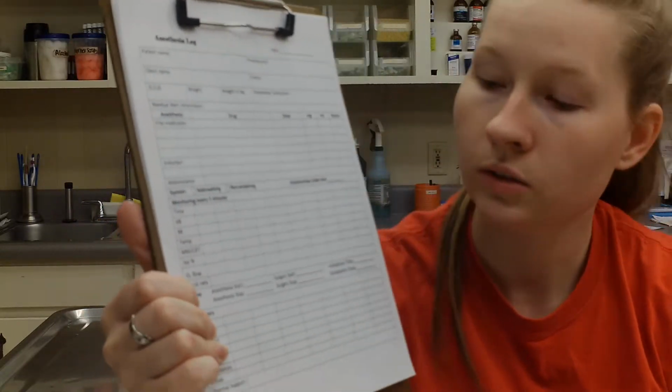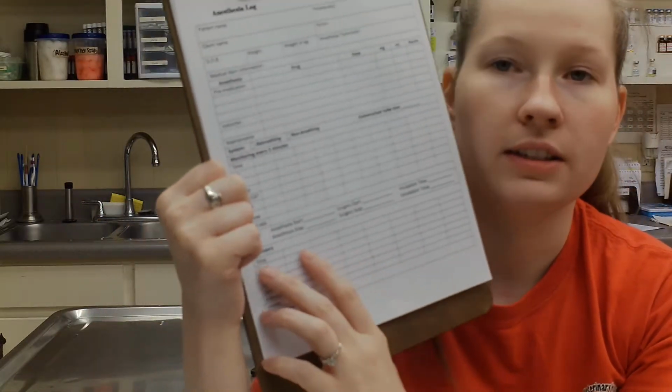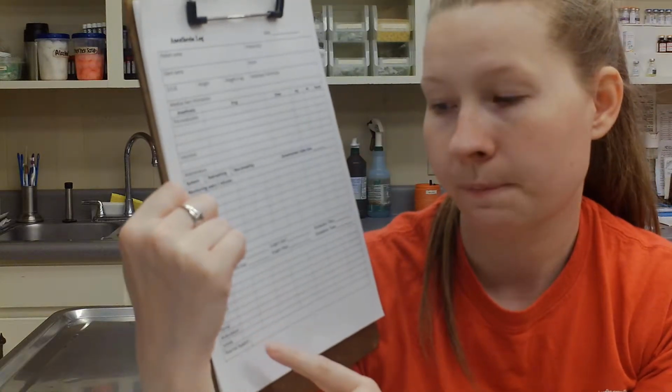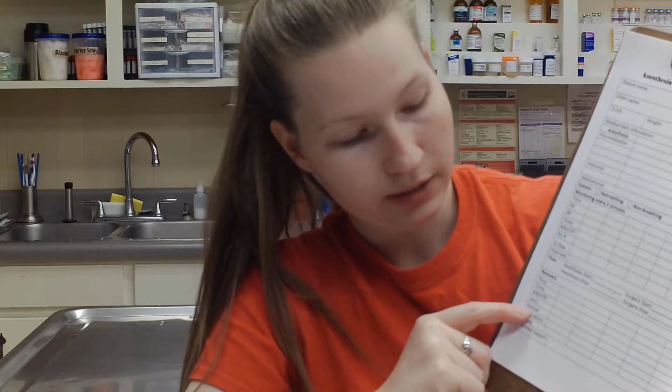So like I said, we keep track of the patient's temperature as they're recovering from surgery, and check their mucous membranes, their color, the capillary refill time. We check if they're alert yet. Are they rolling over from a lateral recumbency to a sternal recumbency? Are they becoming more aware of their surroundings?